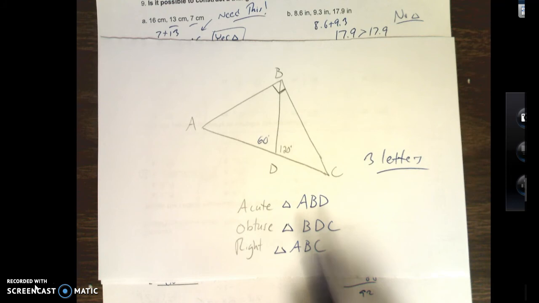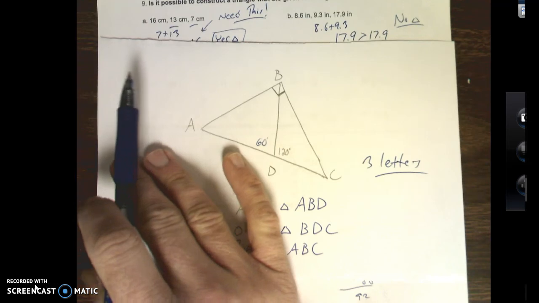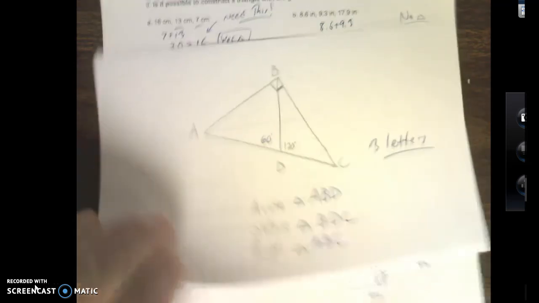You may gladly mix these letters up. So here for acute, you could have written triangle DBA. It's all good. Okay, so just make sure you're cool with three letters for a triangle.